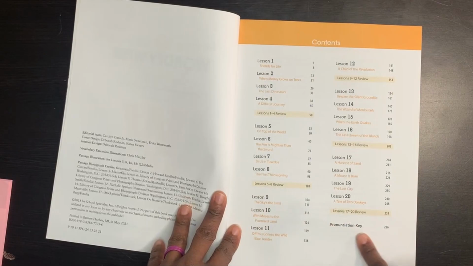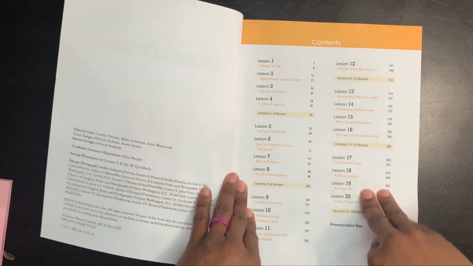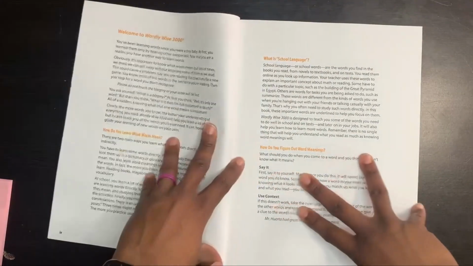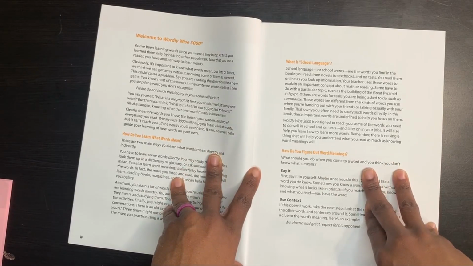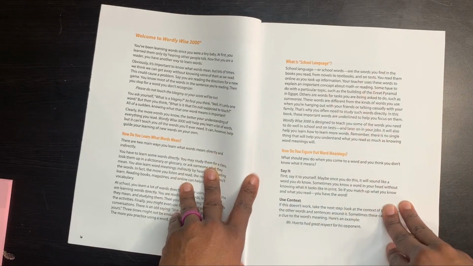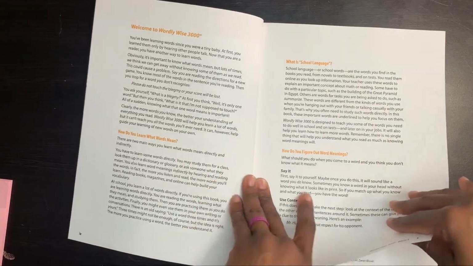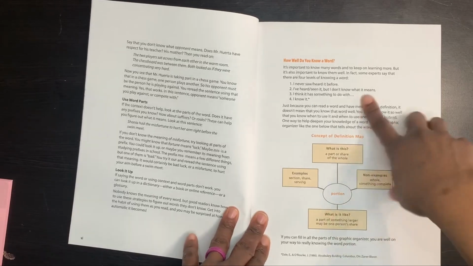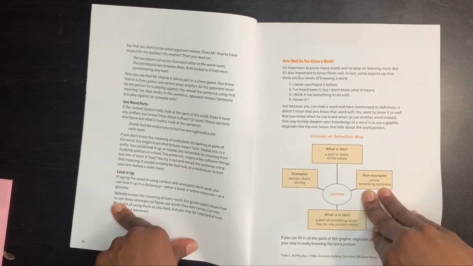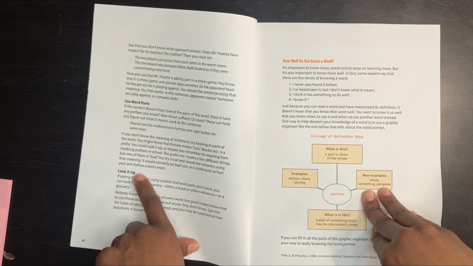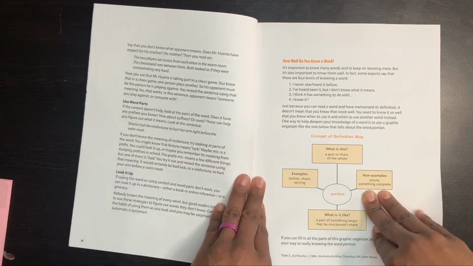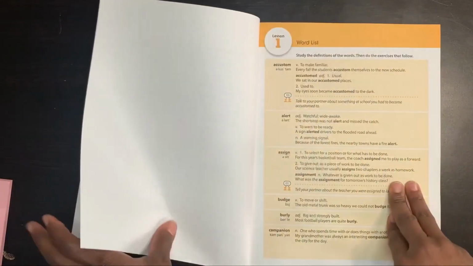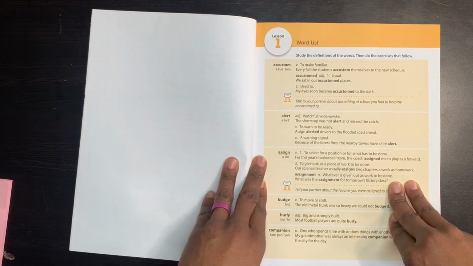I like that there's a pronunciation key in the back of the book to help your child be able to pronounce the words. Here you are going to go through a welcome and what does it mean to learn words, how to figure out word meanings, and school language, which is how to use the words. It also gives you a concept definition map here. How well do you know the words? For you to be able to really go through this curriculum and understand the purpose of it. Then you hop right into your lessons.